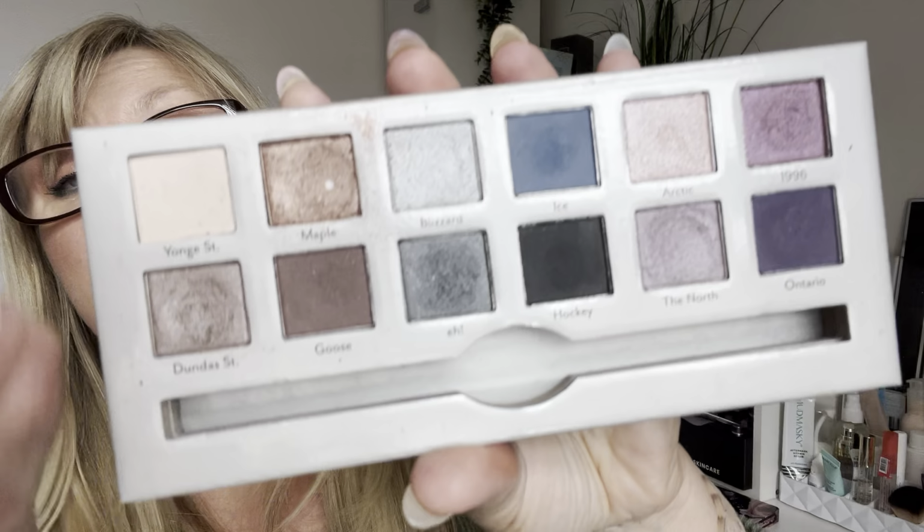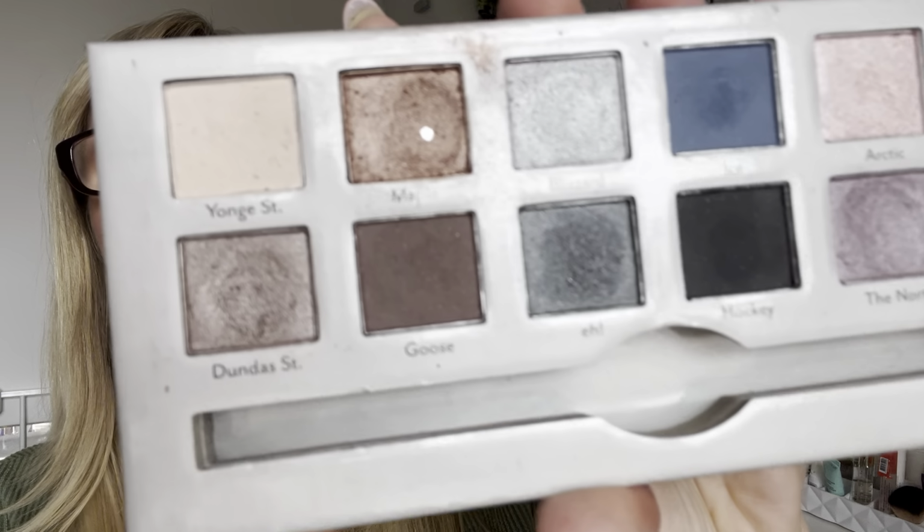I really like the Cargo palettes. You'll tend to notice that the shades I hit pan in are all very similar. It makes me wonder again whether I just need to buy a few single shadows if I need all this. But I do love an eyeshadow palette. I really do. So I hit pan in the shade Maple. So that's it here. And again, as you can see, I very much go for the shimmery, neutral type shades.